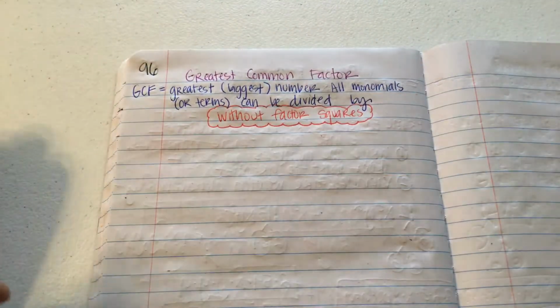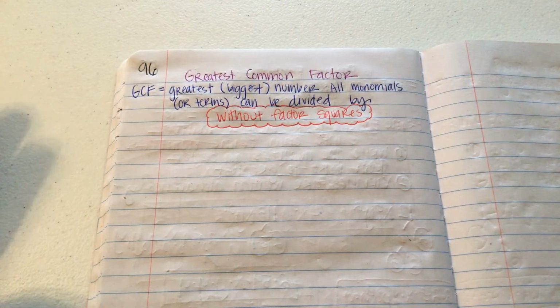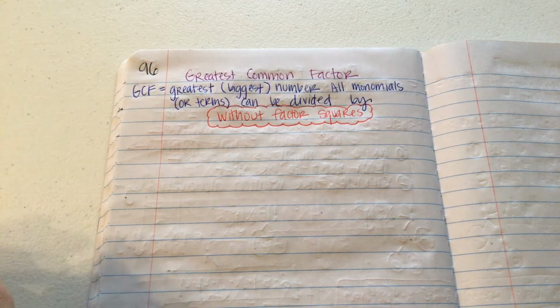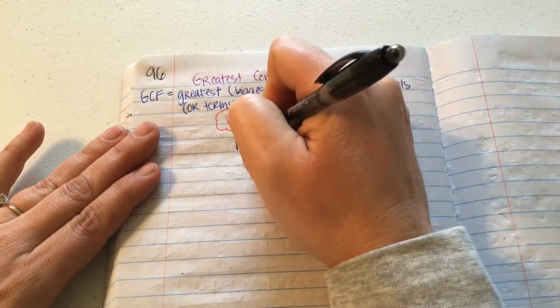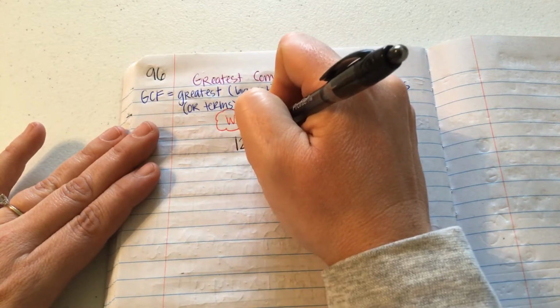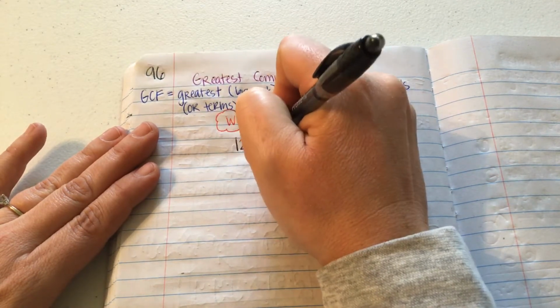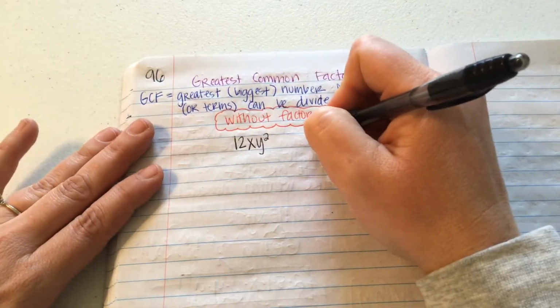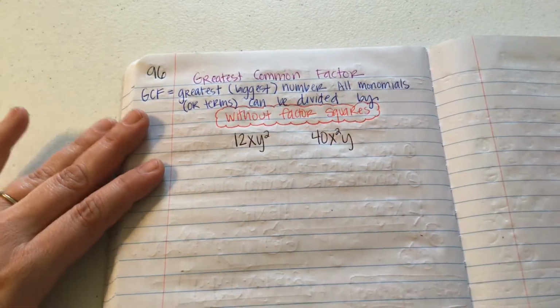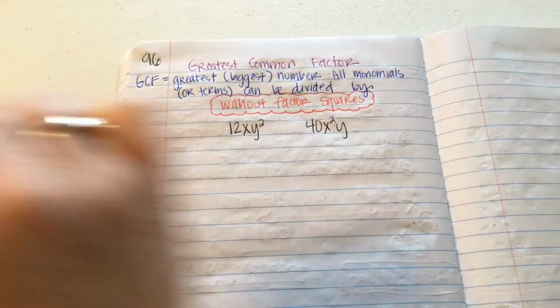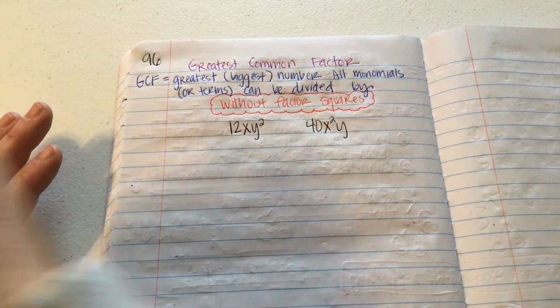So this is how you would find your greatest common factor. If we had 12xy squared and 40x squared y.